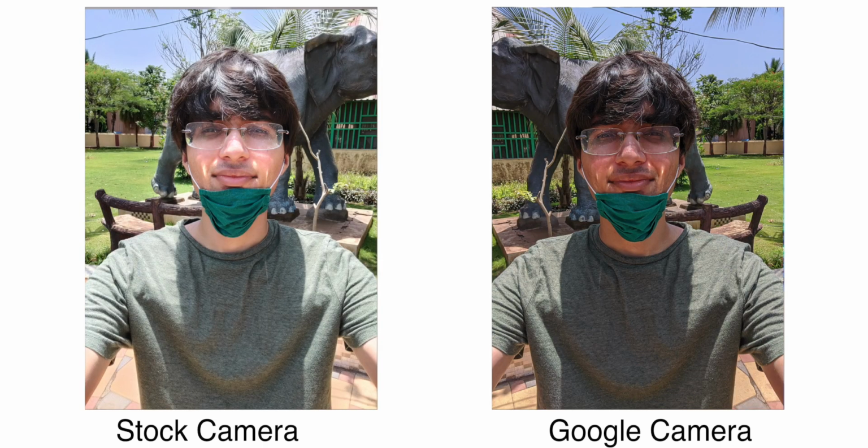But as of now, this is how Google Camera performs on the OnePlus 8, and I'm impressed with the performance. If you have this phone, you should definitely install it. You can also try it on any other OnePlus device that you have.